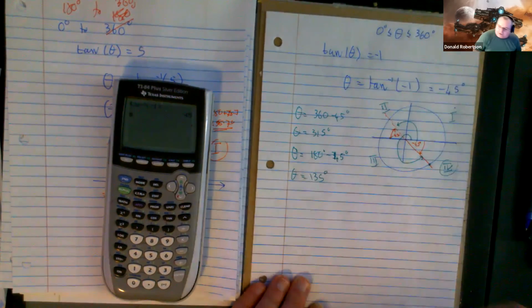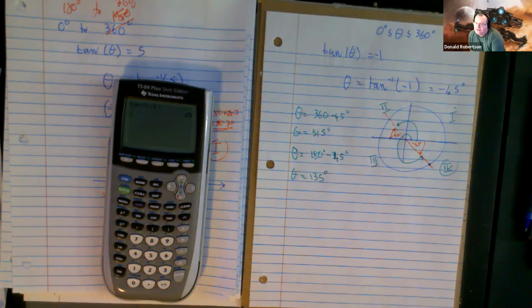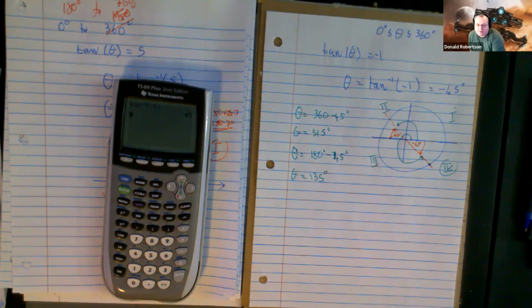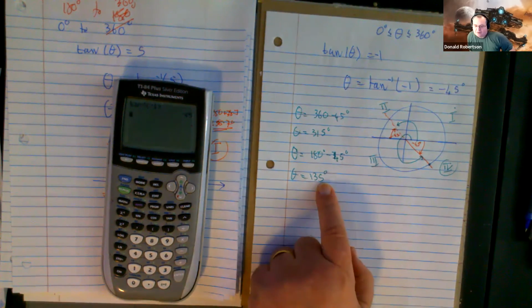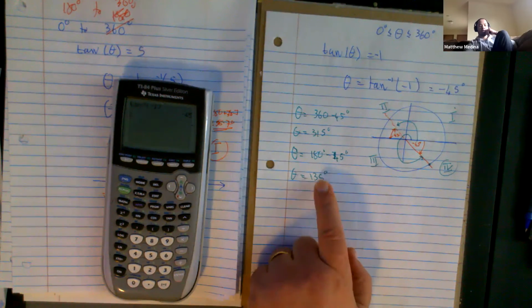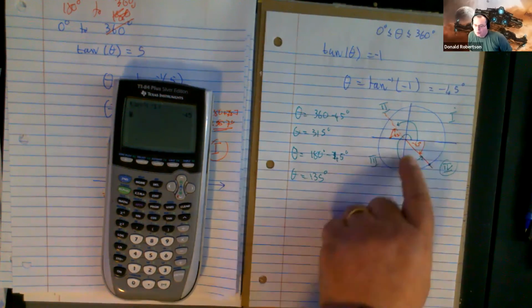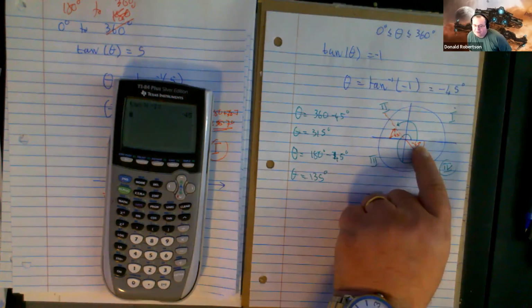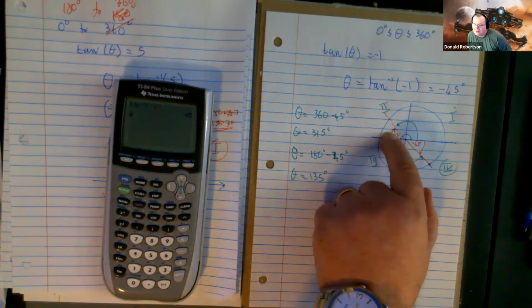Does that answer your question about what you do if it's not in the range? Is that the kind of thing you were thinking about? Yeah. Right, so that's what you do. Has anybody seen a little shortcut for getting this angle? 90 plus 45. Okay, that works. Or 180 take away 45, that works. Can anybody find this one? Isn't this 360 take away 45 and this 180 take away 45?